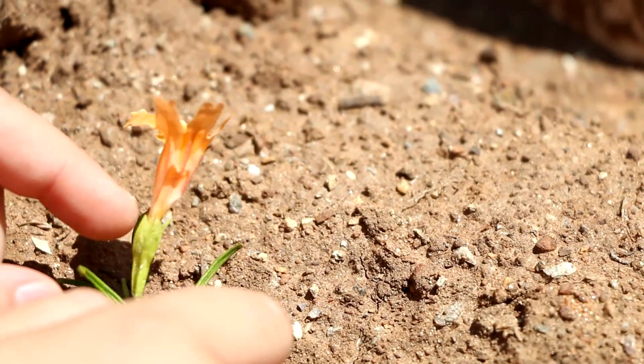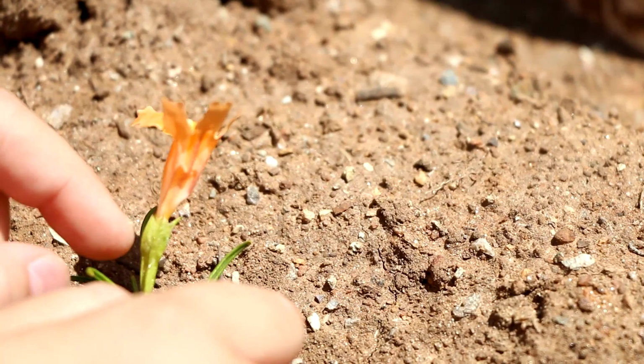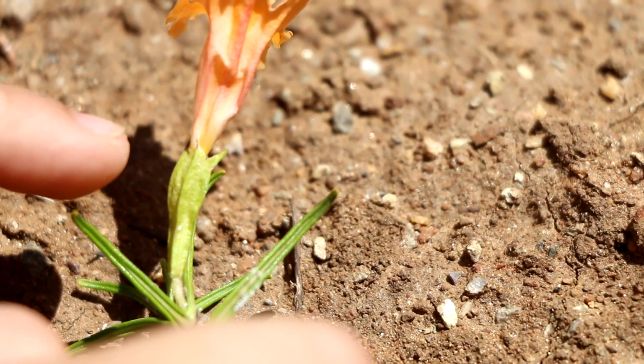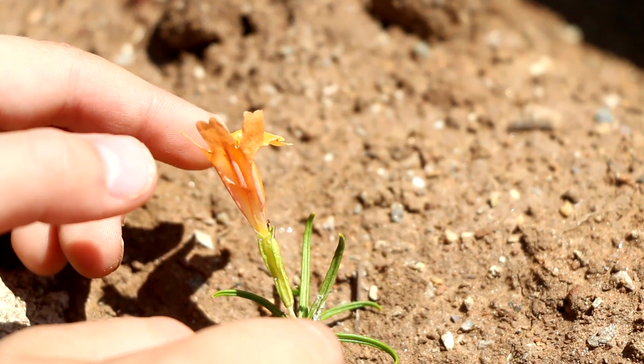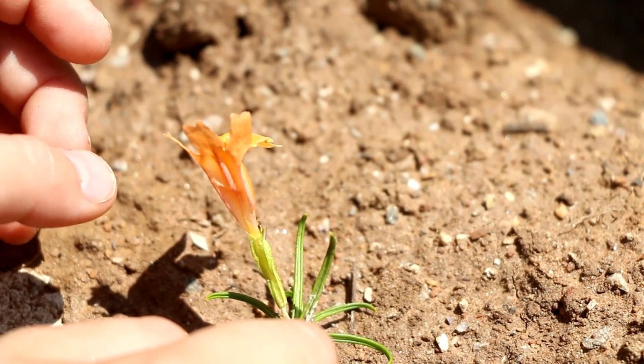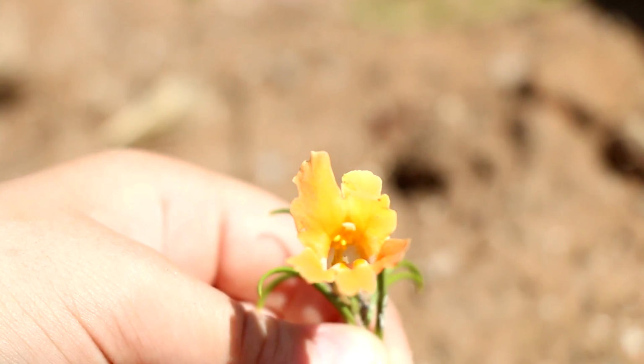These green parts are called sepals. They help protect the baby plant while it's growing. Together, the sepals are called the calyx. These are called petals. They help attract pollinators and give them somewhere to land. All of the petals together are called the corolla.